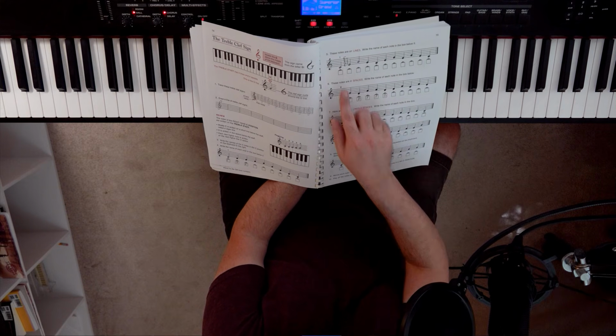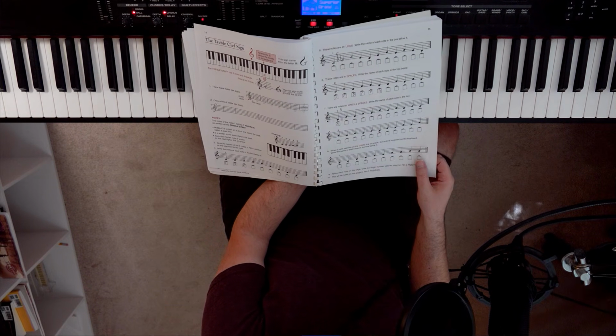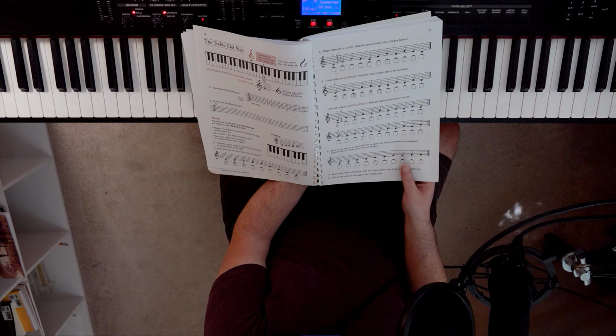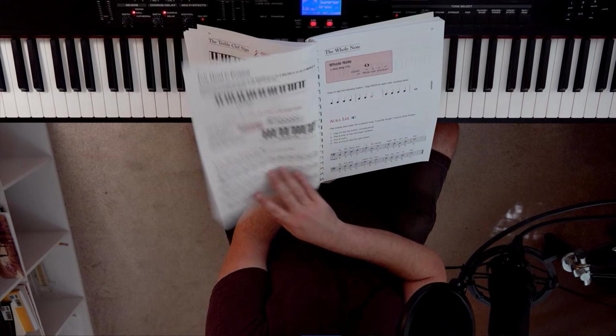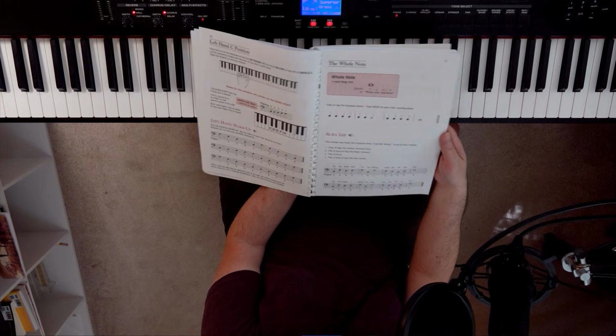I must have taken this book before or something, or I must have used it with a student. I don't remember that, though. It does look like my terrible handwriting, but let's continue.